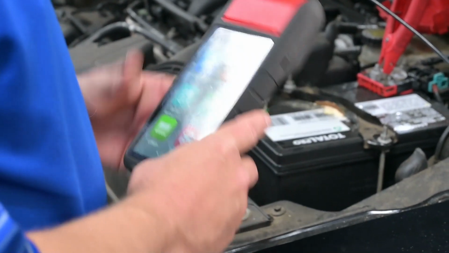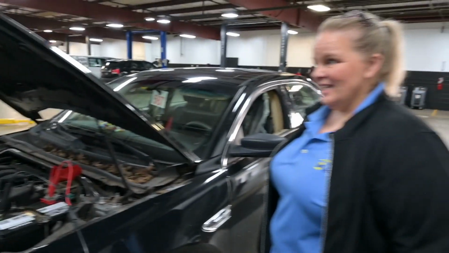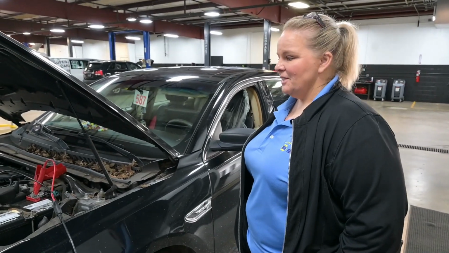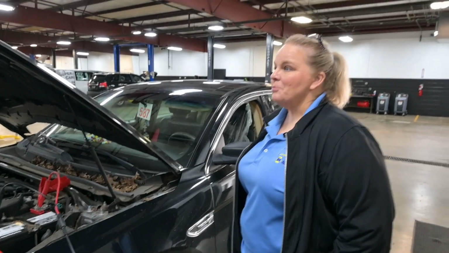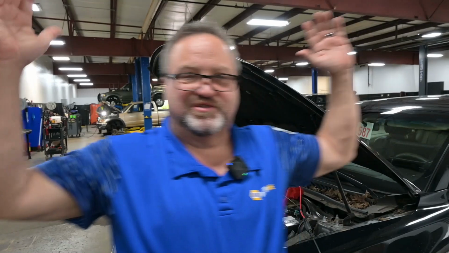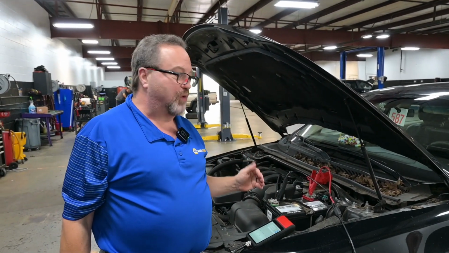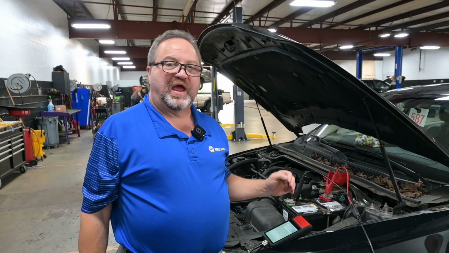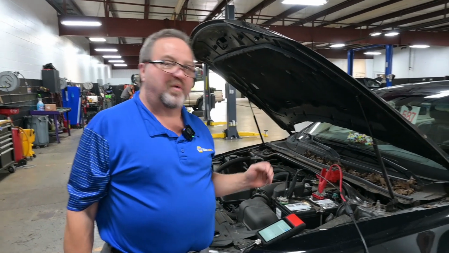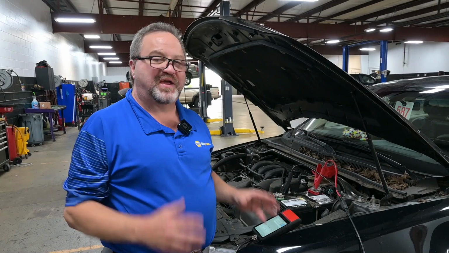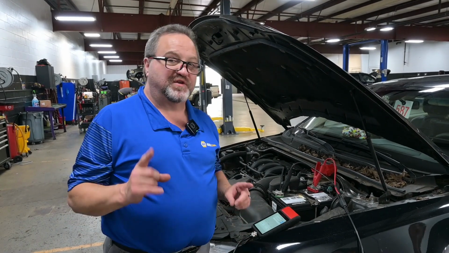What did the customer say, ma'am? Customer stated that she has not jump-started the vehicle, but has just put a brand new battery in it. There you go, you heard it. She just put a brand new battery in it. That's probably what happened. They probably did not register it to the computer, and that's what probably started the whole problem, but we're still going to check everything just to make sure that the alternator and everything's charging properly.